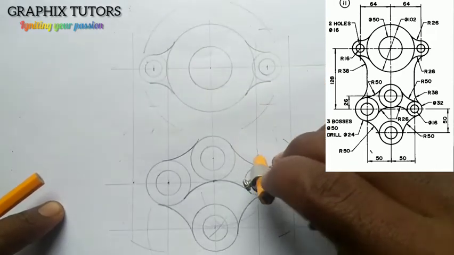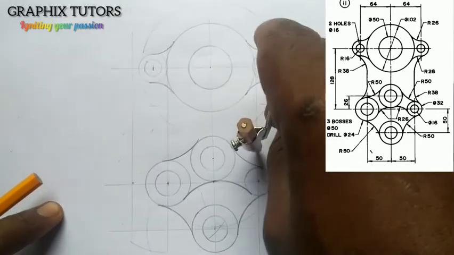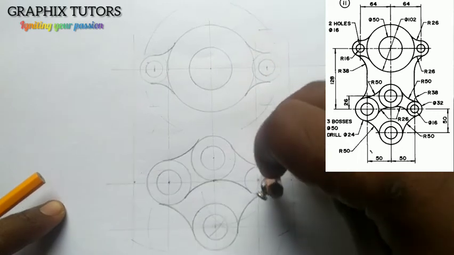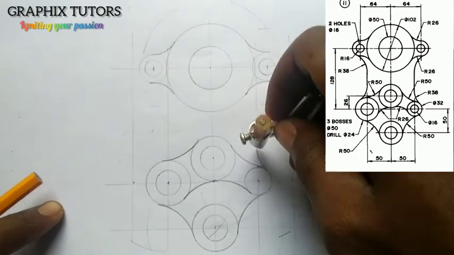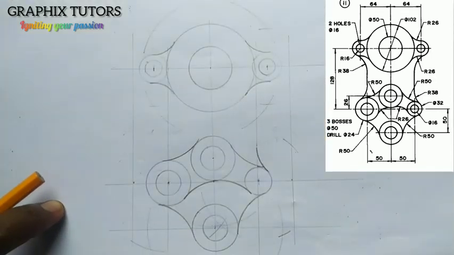I'll connect the two circles. Let's do that and see. You can see that? I've done that. Now this one is bigger.